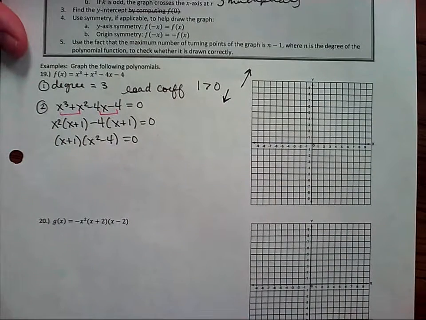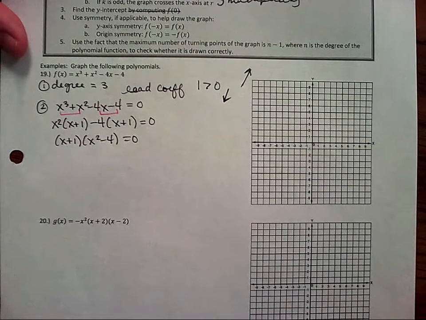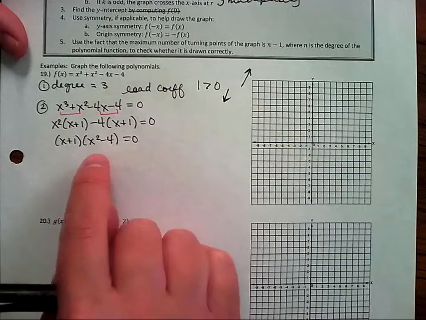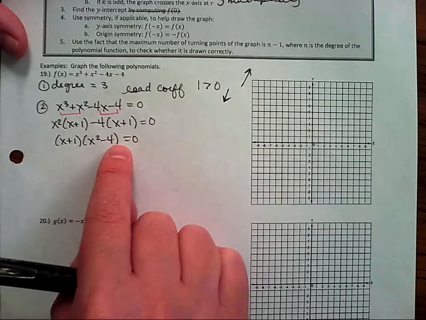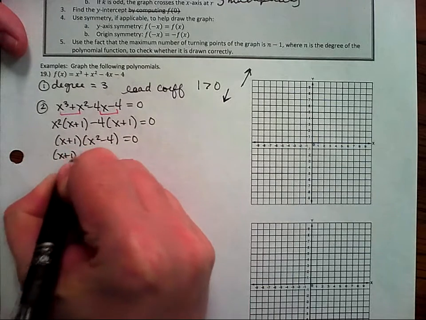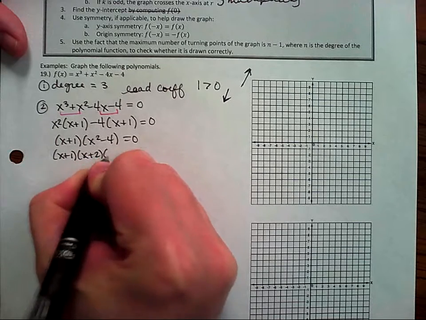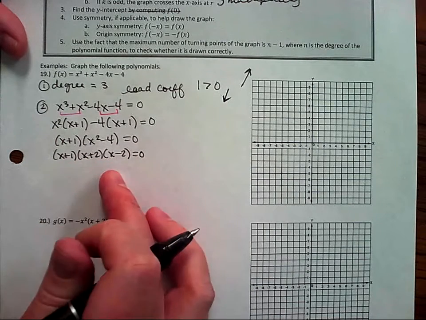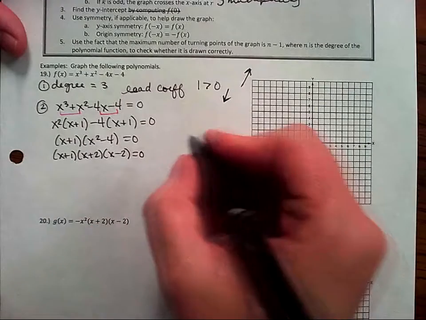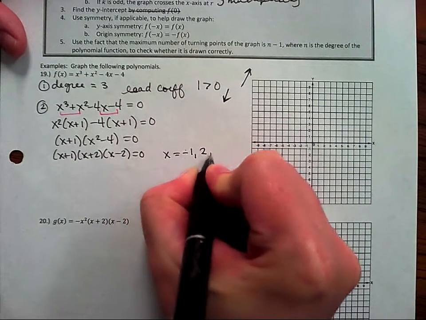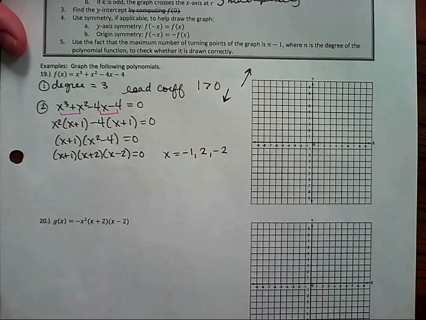So can I factor any more? How? So x squared minus 4 is the difference of perfect squares. I have a perfect square minus a perfect square. That factors to the difference of perfect squares. So I set each of these terms equal to 0 to find the roots. And I get my roots are x equals negative 1, x equals 2, x equals negative 2.